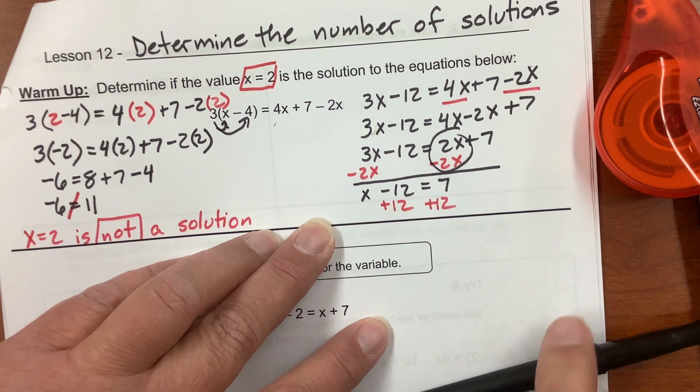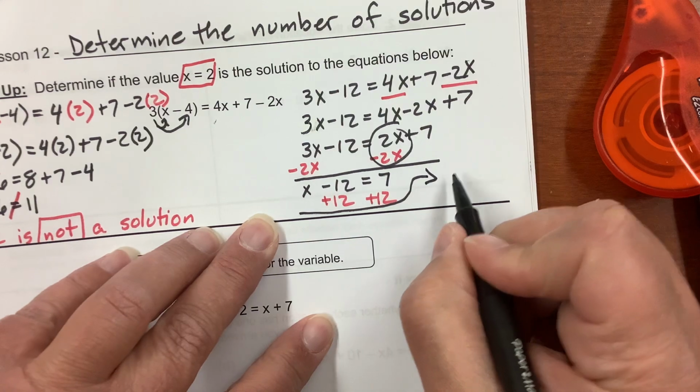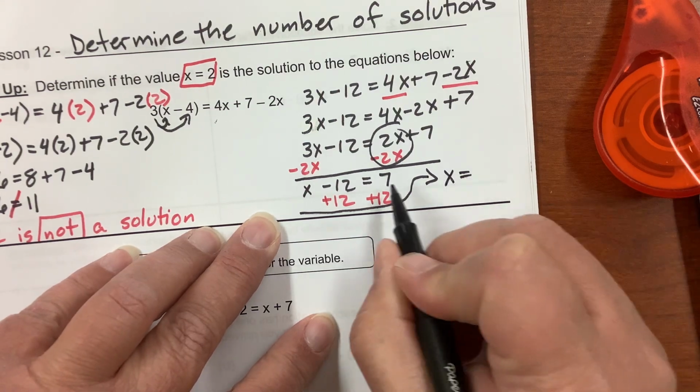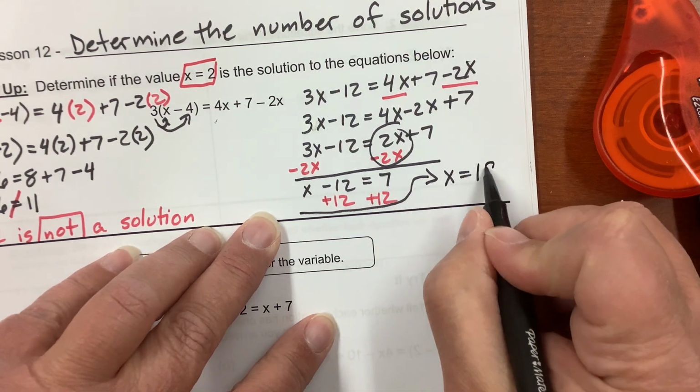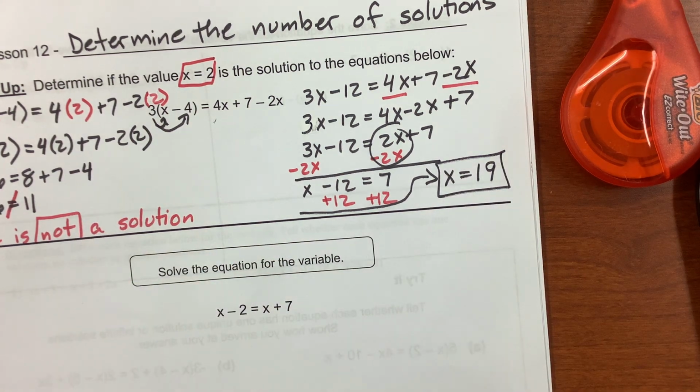And I've run out of room because, well, me. And I end up with x equals 7 plus 12, 19. So there's only one solution to this problem. There's one unique solution. We'll talk more about this later.